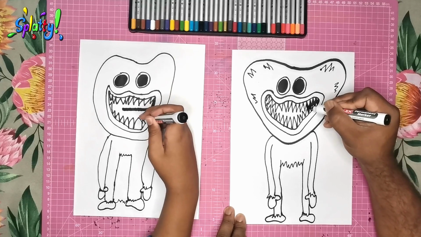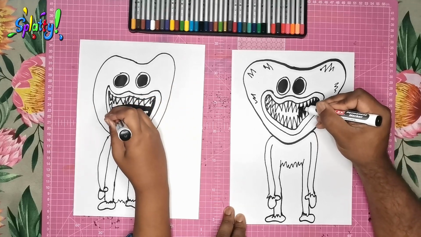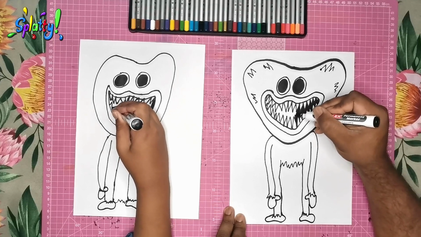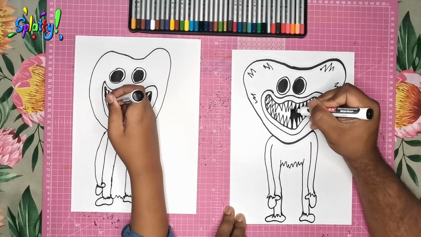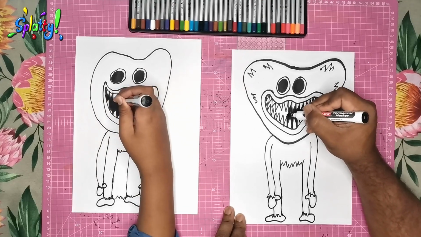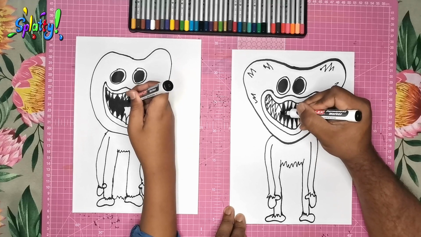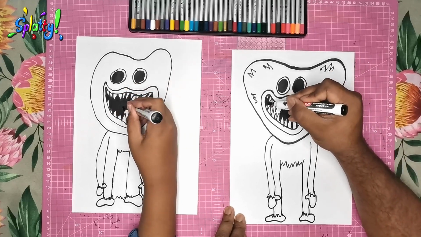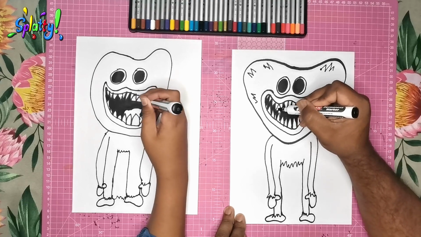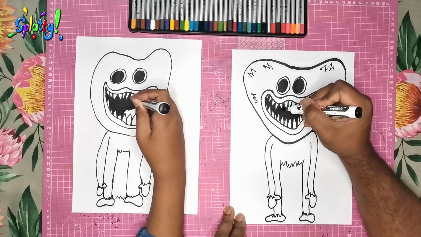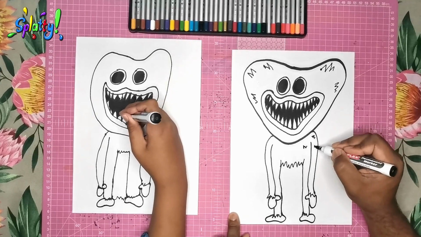Don't rush it too much. Some more spiky fluffy lines on him.